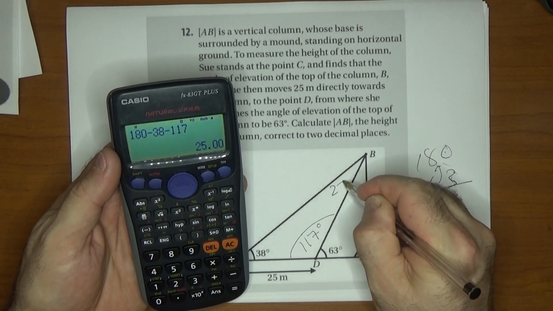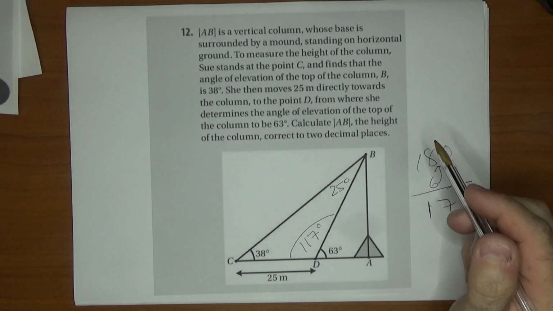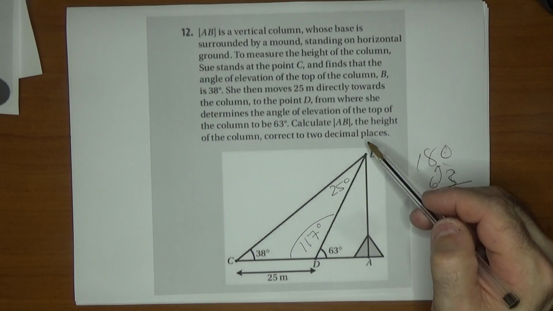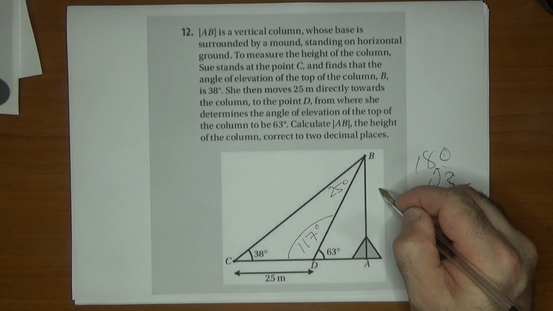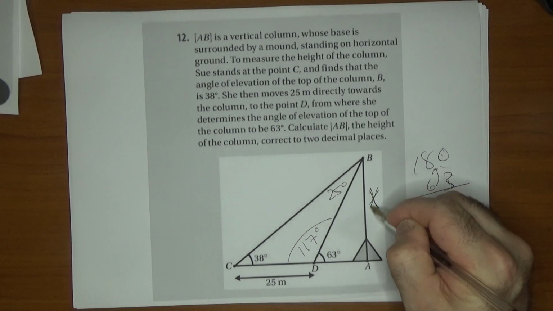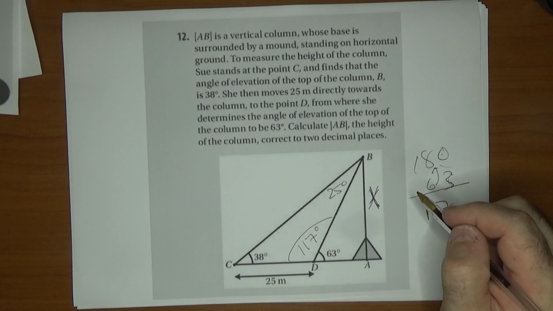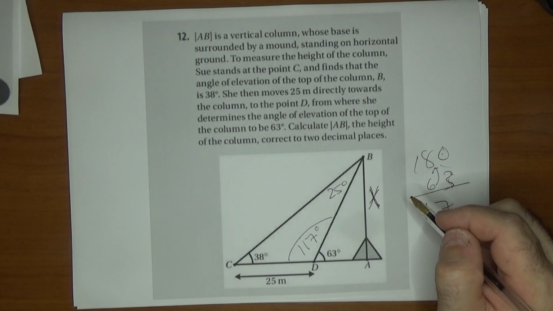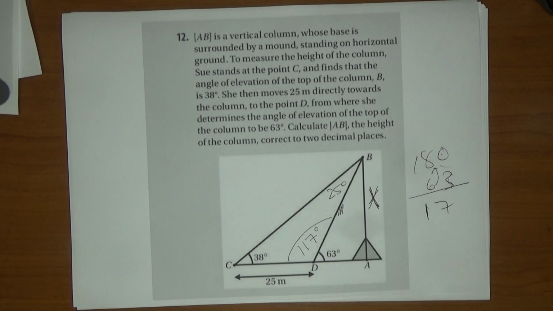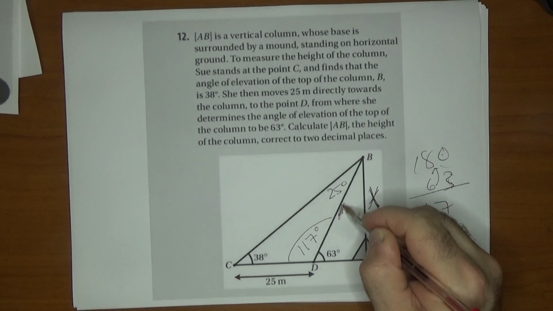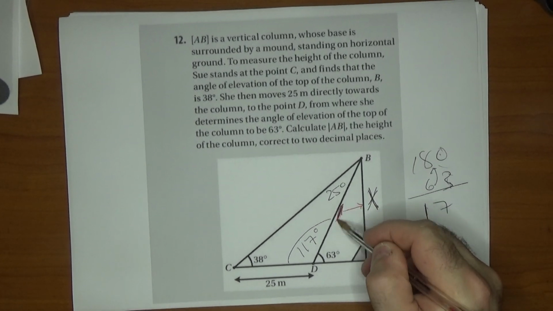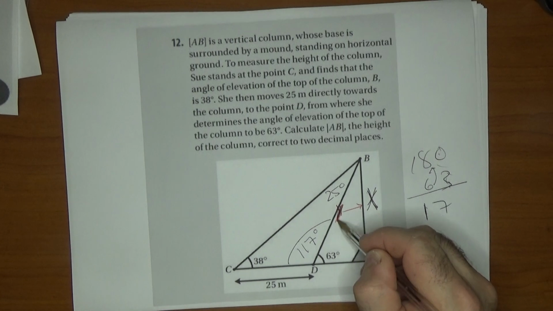is 25 degrees exactly. Now time to figure out what they're asking us. Calculate the length AB. Okay, we'll call it X. And what we do is we'd like to have, if we have this, then we'll have X. So let's get this first. Let's get Y.